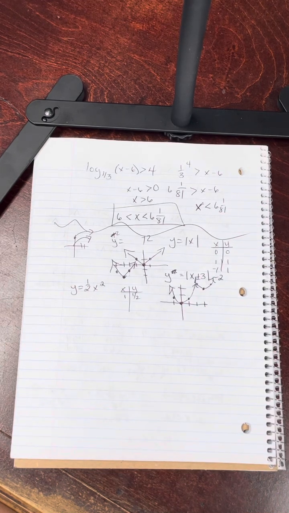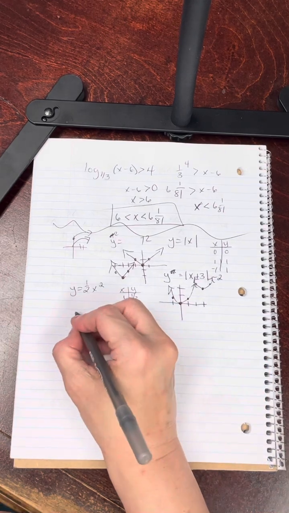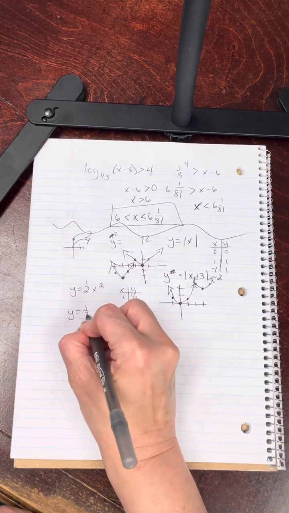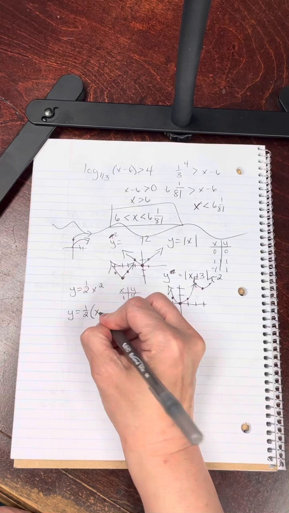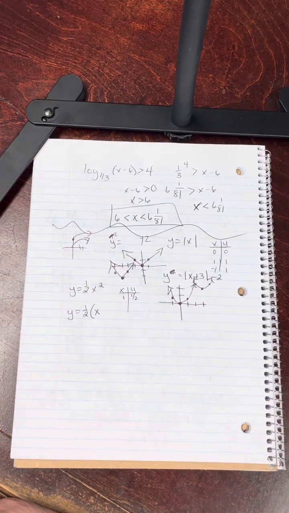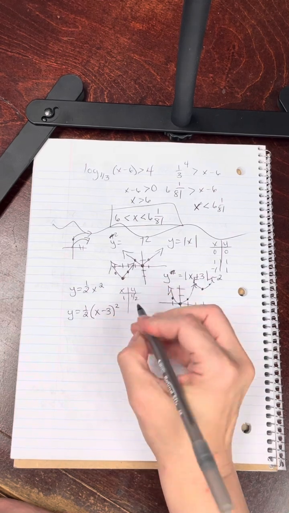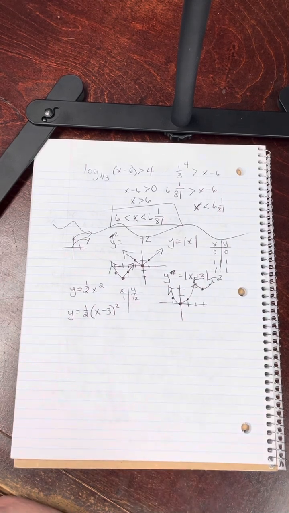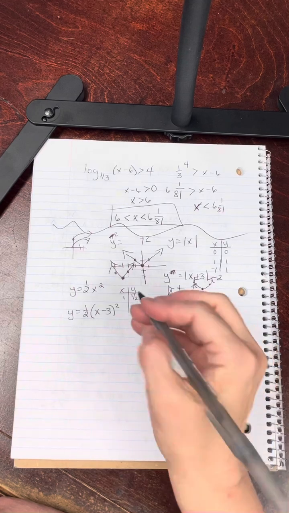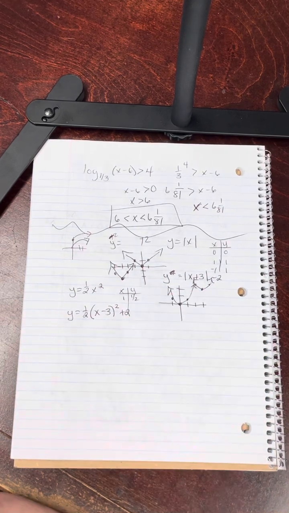And then graph the new function. Okay, so again, it didn't ask for the equation, but it's going to be y equals 1/2 and then x, and it said to shift the x forward 3, so we're going to fill in -3 with the squared. And then on the y value, it said up 2, so we just fill in +2, and we've got it.